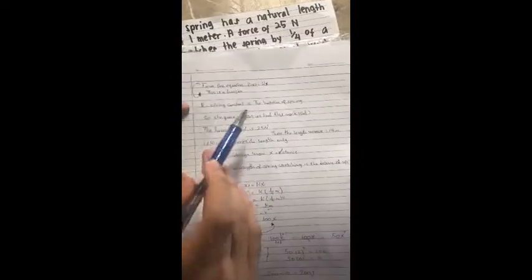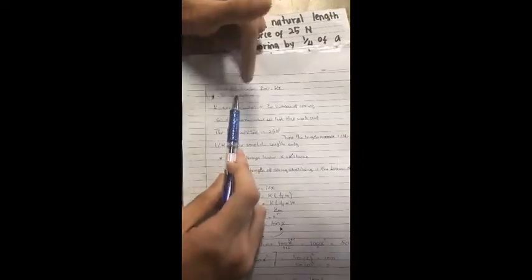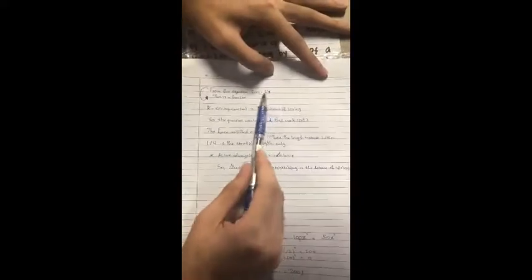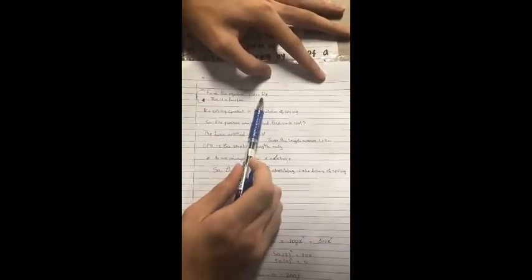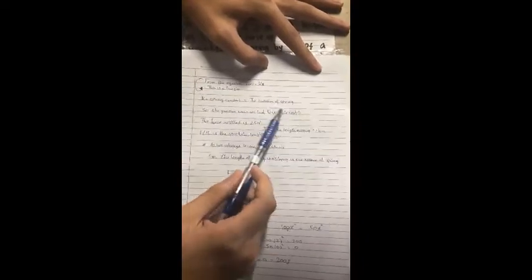Okay, now we respond like this. I'm going to start from the first. From the equation f of x equals kx, this is a function, okay guys? So what does the k mean? It's the spring constant, which means the limitation of the spring.